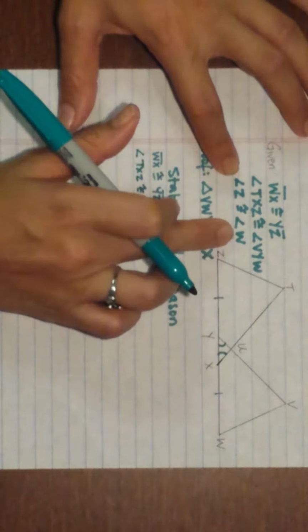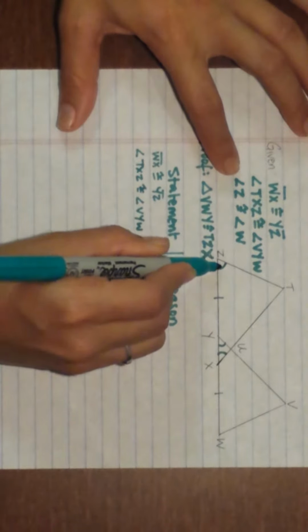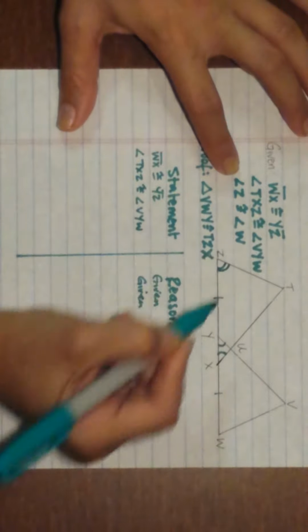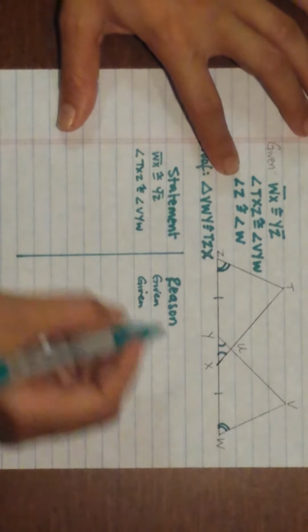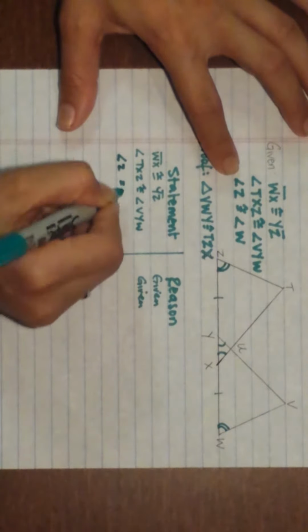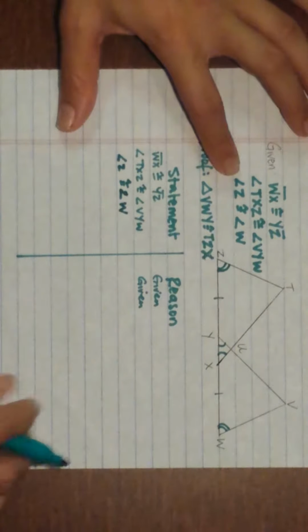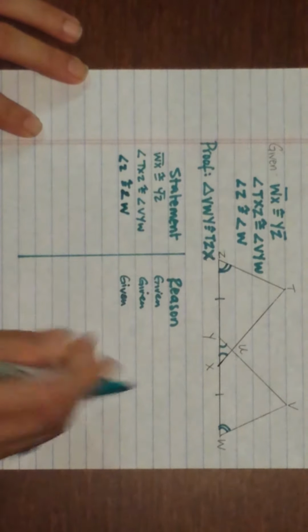Angle Z is congruent to angle W. Now, I'm not going to just put one arc, because if I put one, I'm making all of them congruent. It's different. So I'm going to put two arcs on this one. Angle Z is congruent to angle W. Perfect. And how do I know that? It is given.